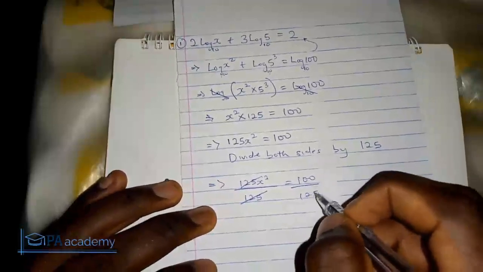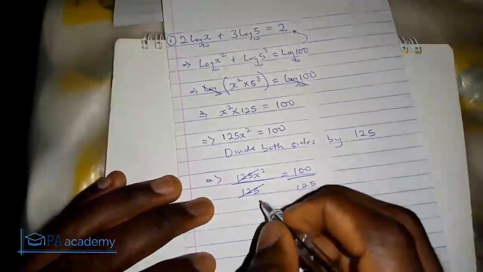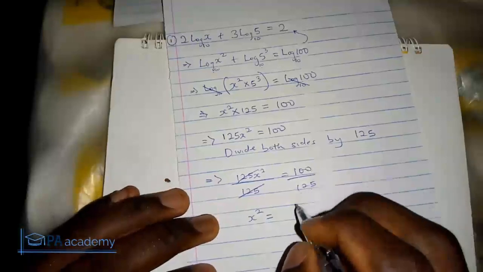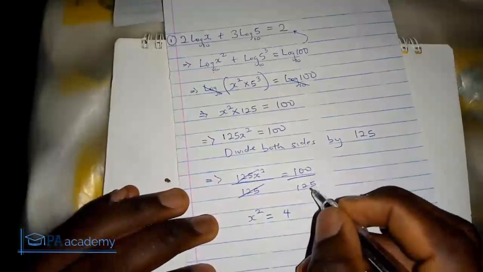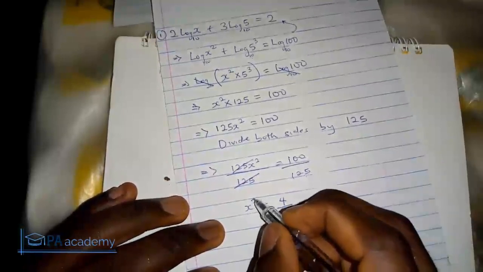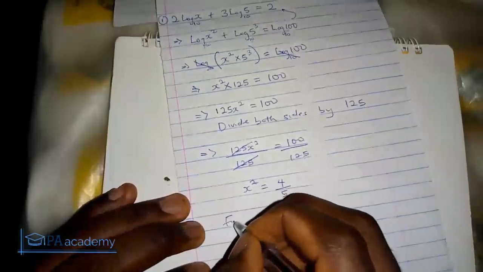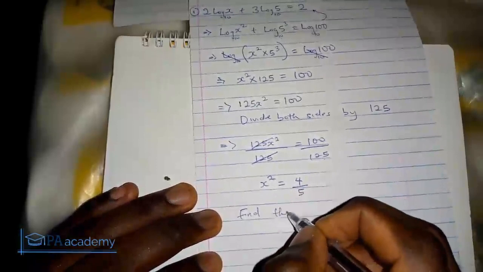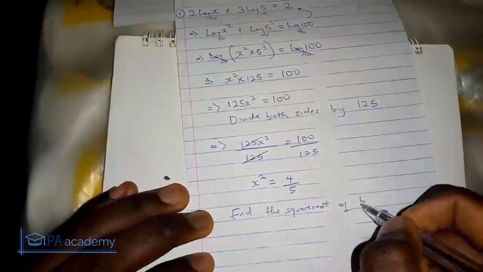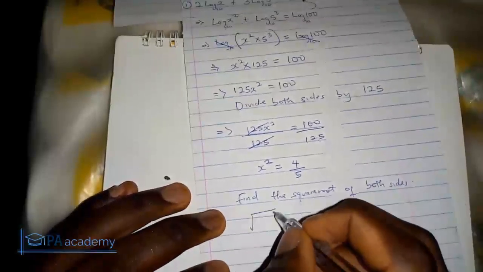If you look at this, 25 can divide 100 and 25 can divide 125. So x squared is equals to 100 divided by 25, that's 4, over 125 divided by 25, that's 5. To get rid of this square, we are going to find the square root of both sides. So we'll have something like this.